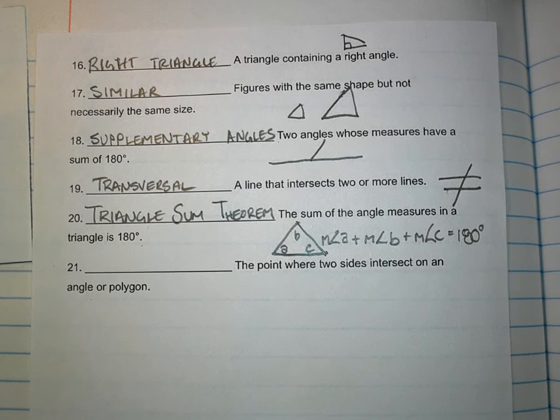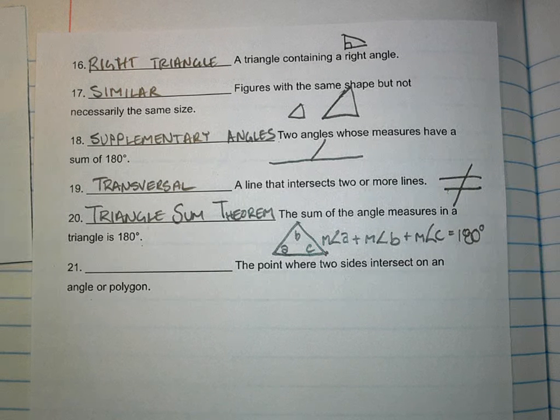It's not uncommon for people to drop that, but to be completely mathematical, we'll throw that little m up there. So the three angles inside a triangle equal 180 degrees. Or if you rip the triangle in three pieces, it makes a line.